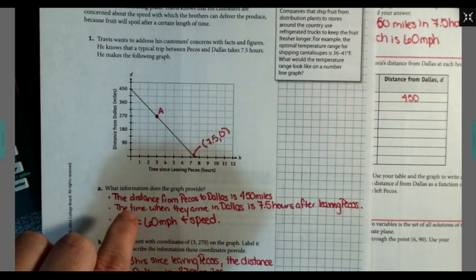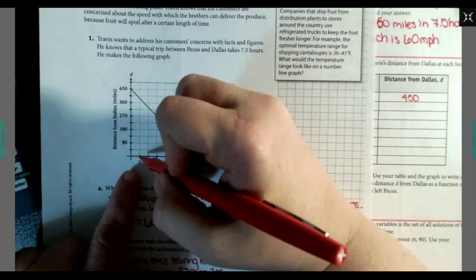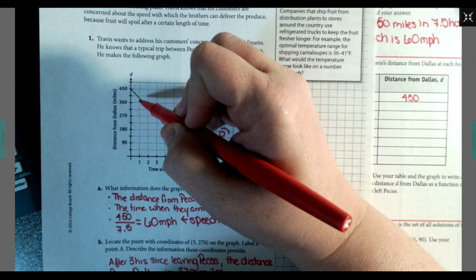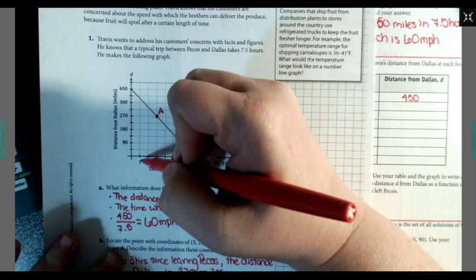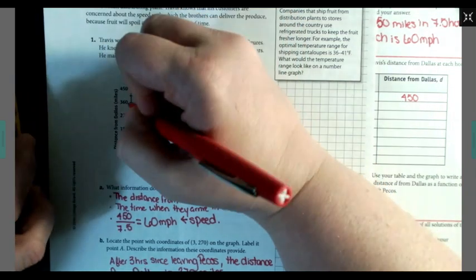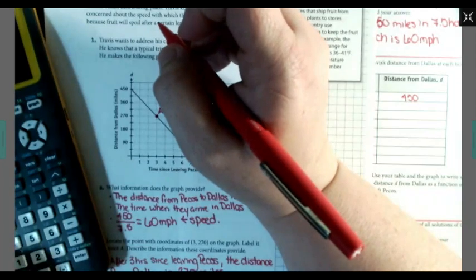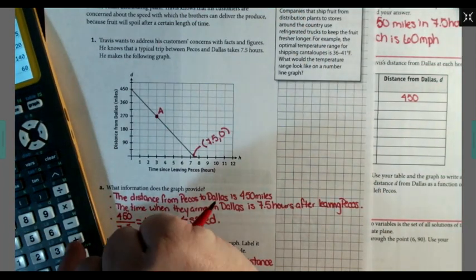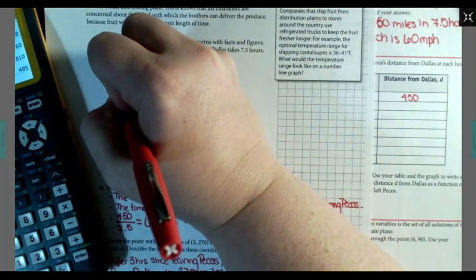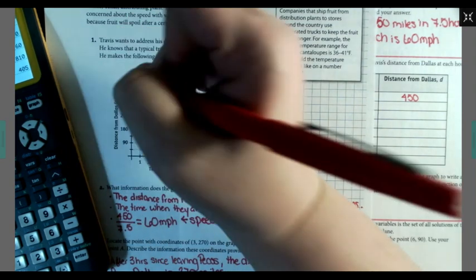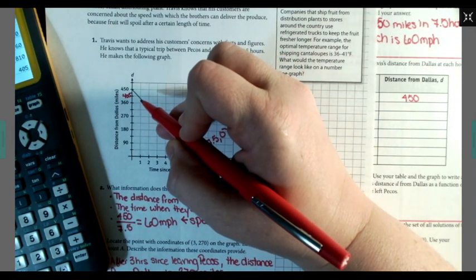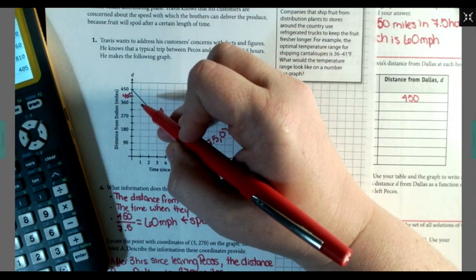At 1 hour since leaving Pecos, we are at, it's a good question. Well, let's see, this is 450 and that's 360, right? So that's a difference of 90, and halfway between 450 and 360 is going to be 405 here. Okay. Well, we know it's right under 405, but not quite all the way to 360, right?